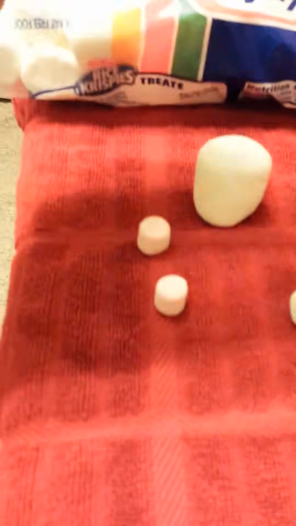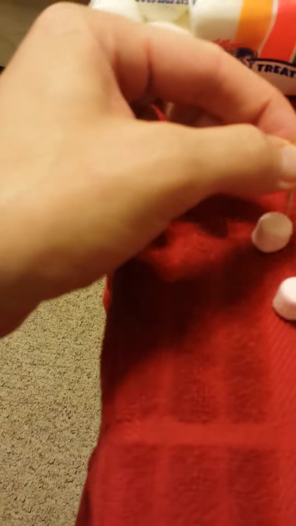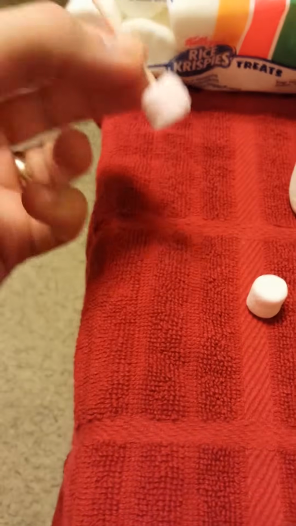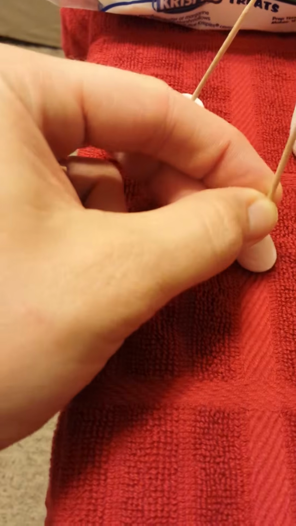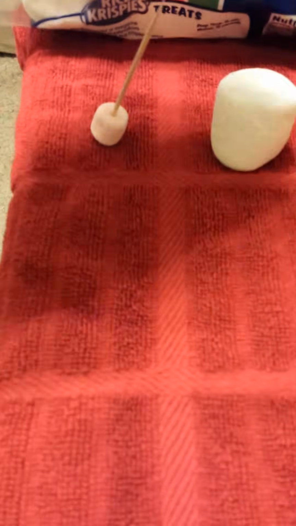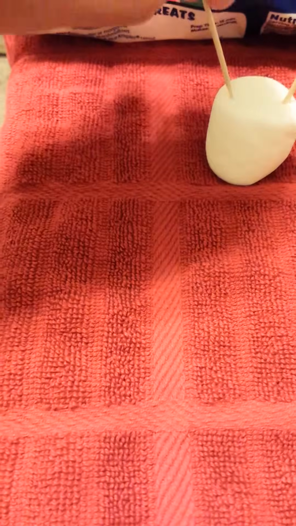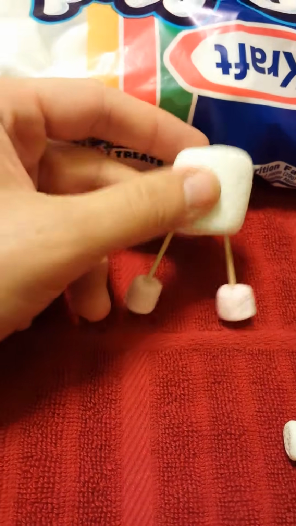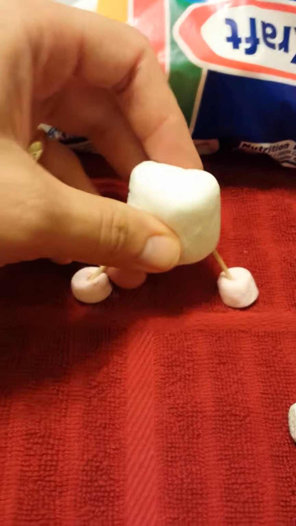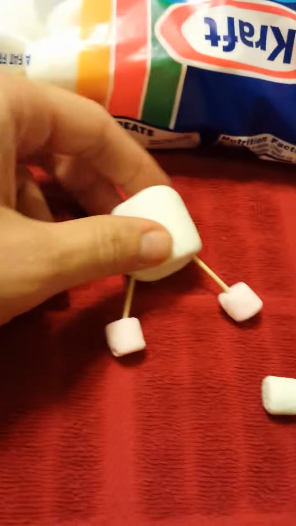So, we'll start off using the toothpick. Give a bond to that hydrogen. Give a bond to that hydrogen. Pop them into the oxygen. And voila, you have a walking molecule that's actually a model of H2O.